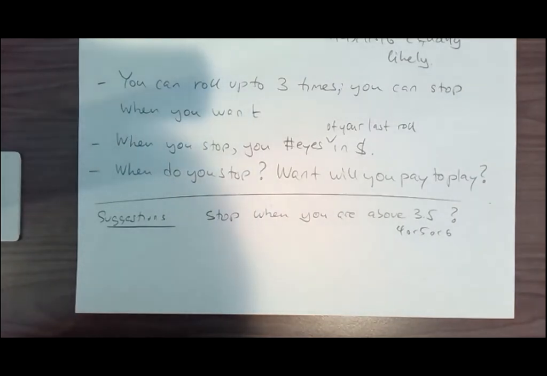It's not like you're adding anything from your previous rolls. So what about if you had an infinite number of rolls? Then when would you stop? Then you would stop when you get a 6, I assume.